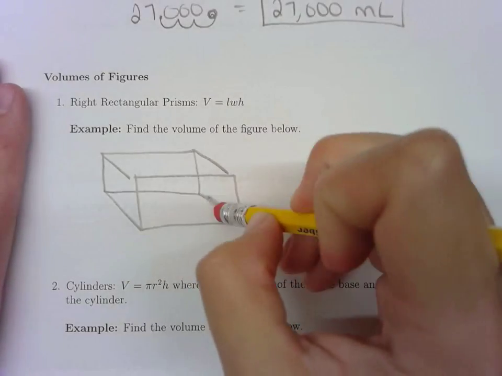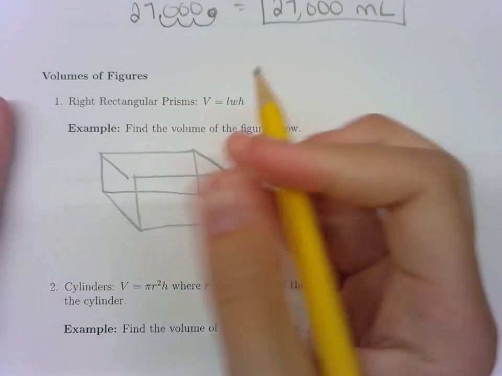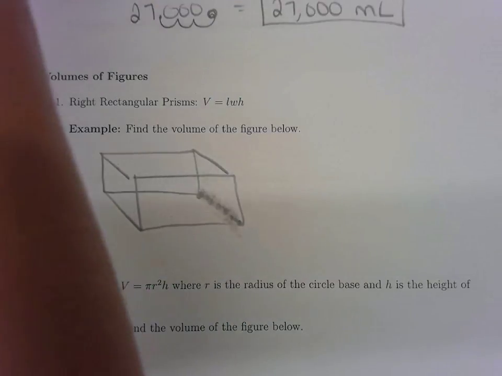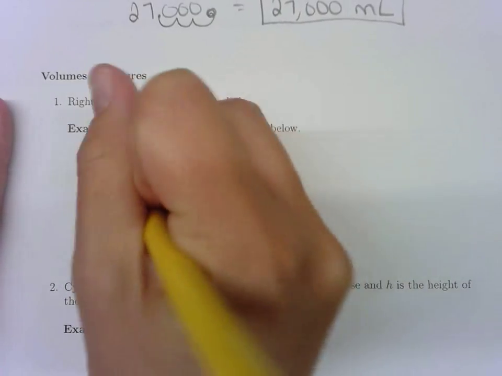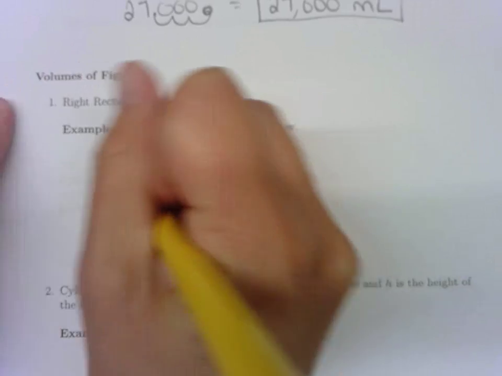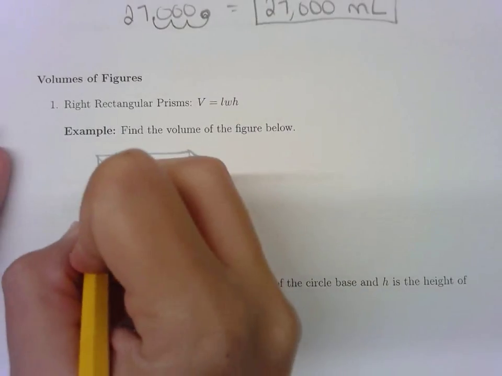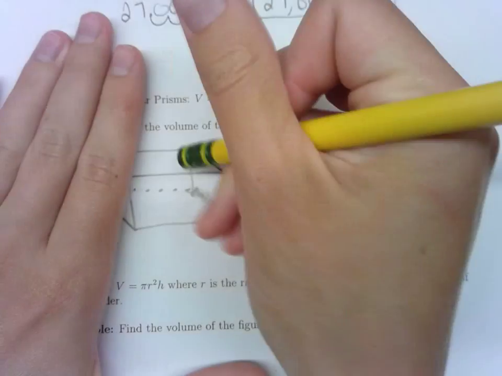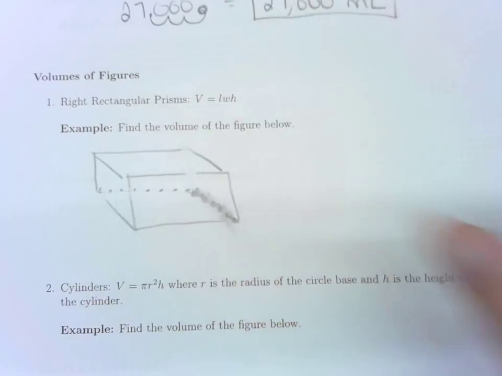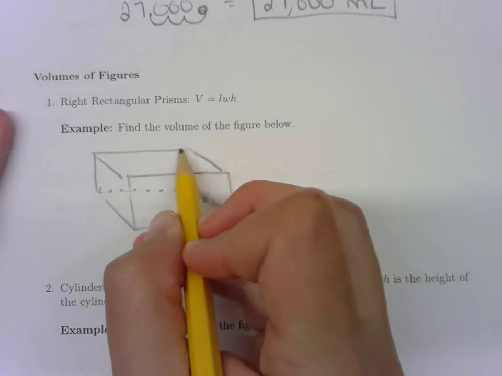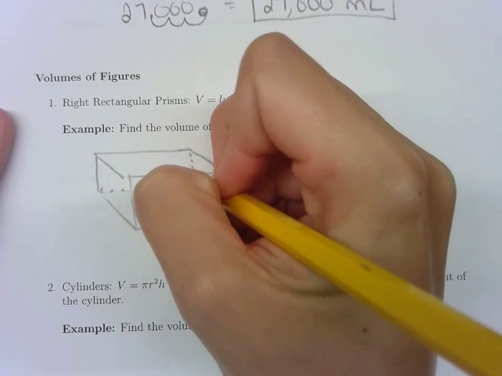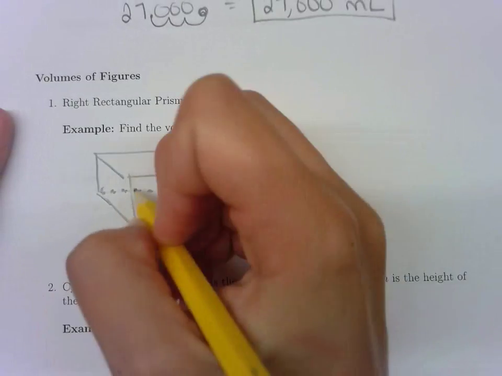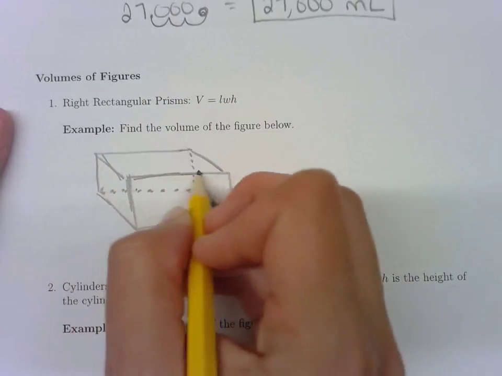Now I'm going to go ahead and change these to dotted. So for some reason I think it's easier to change my invisible lines to dotted lines for rectangular prisms afterwards. Okay, and I wouldn't see this back one. So all I'm doing here is just making the picture more accurate for you guys. So the lines that you don't see in figures, you want to do dotted. The lines that you do see can be solid. Okay, so that is an accurate picture.